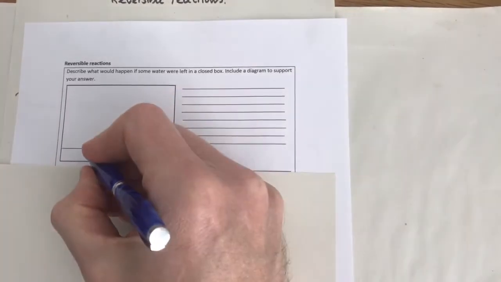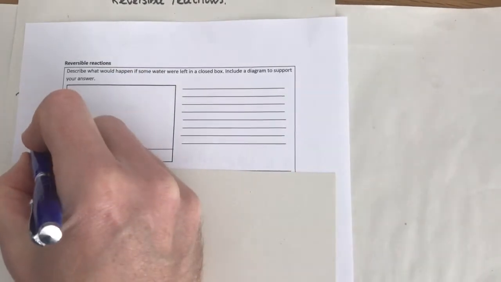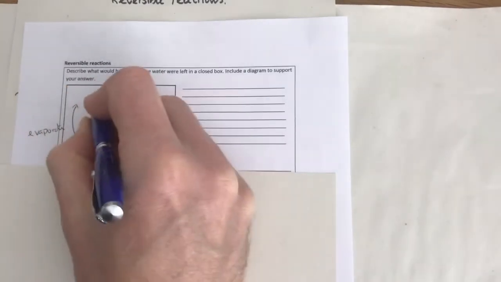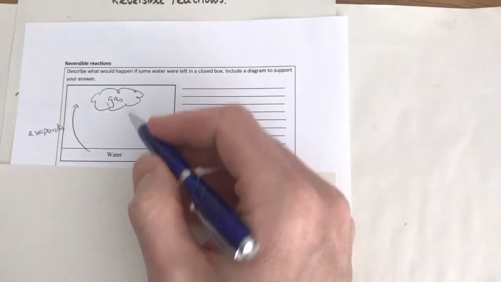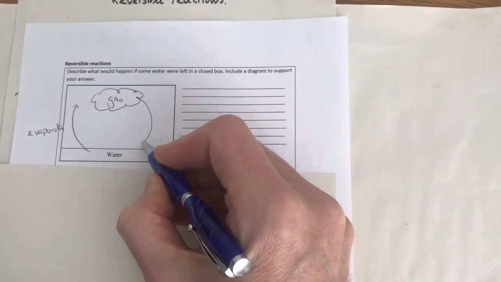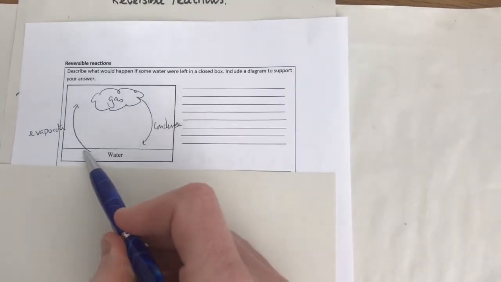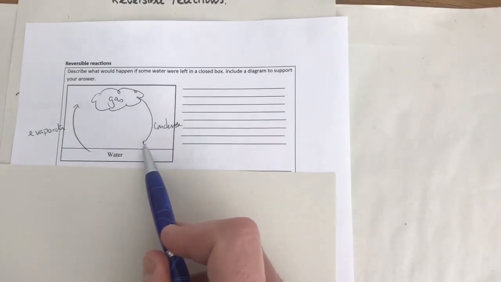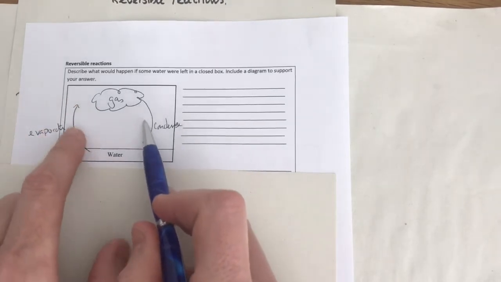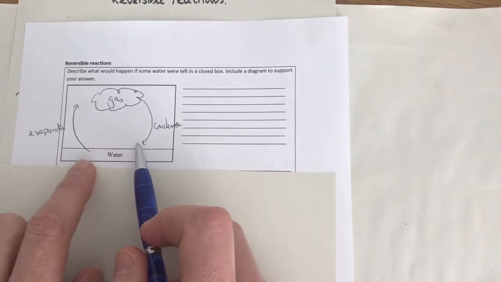Here's my box, and in the bottom of the box we put some liquid water. If I put this box into a room, then initially the liquid water will start to evaporate and it will turn into a gas. And as the gas starts to form, the gas will condense and come back and reform the water. Initially we'll have a lot of evaporation going on with not much condensation, and as the gas starts to build up, we'll start to get condensation taking place, and these two processes, as this is left for longer, will reach a point where they happen at the same speed.